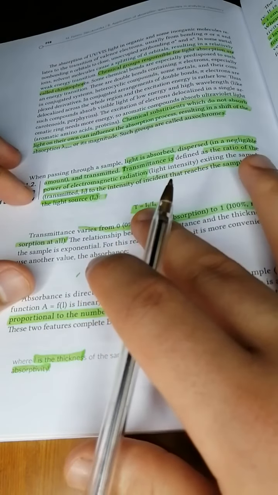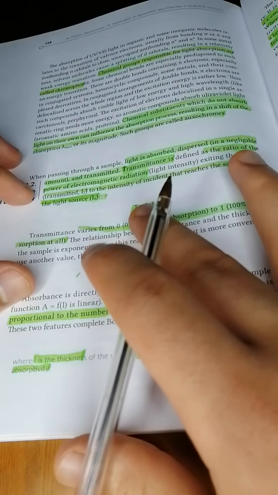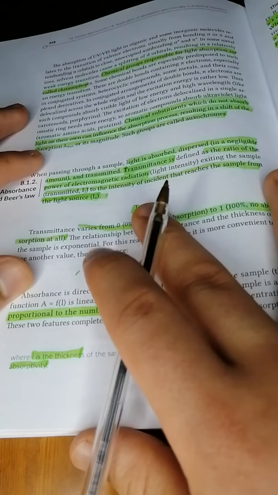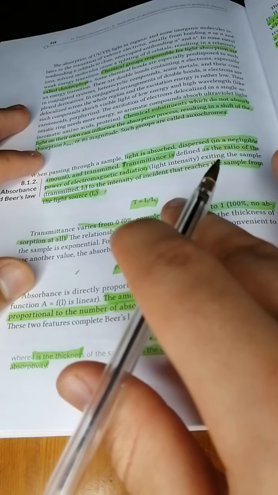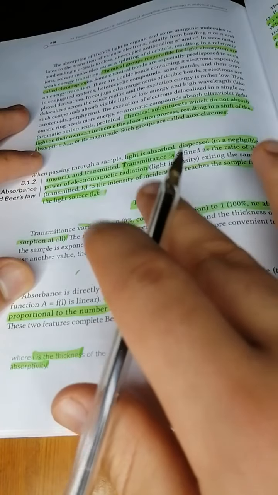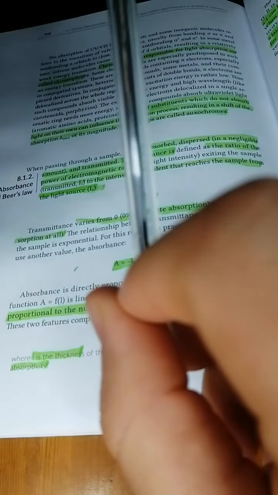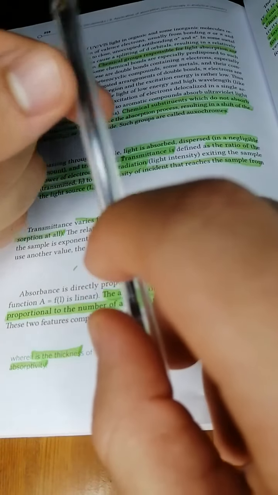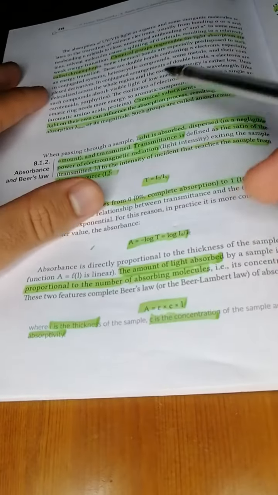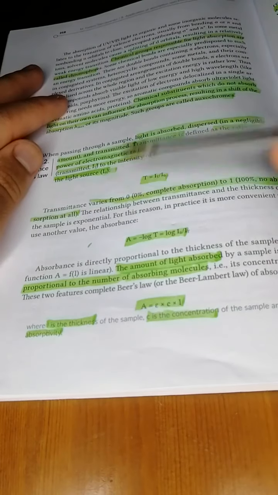Transmittance is the transmitted light intensity divided by the sample. So transmitted meaning the one that is exiting, the amount of light that is exiting the pen, divided by the amount of light that's being fed into the pen. Okay, and this is a ratio, so it's from 0 to 1.